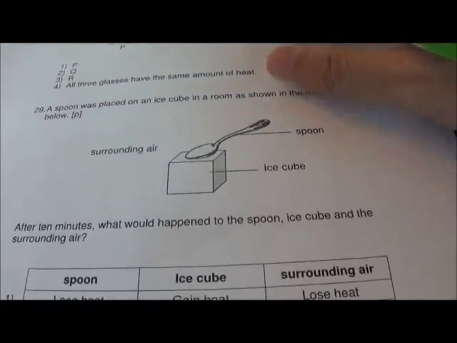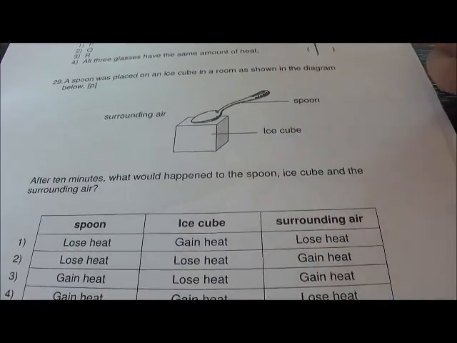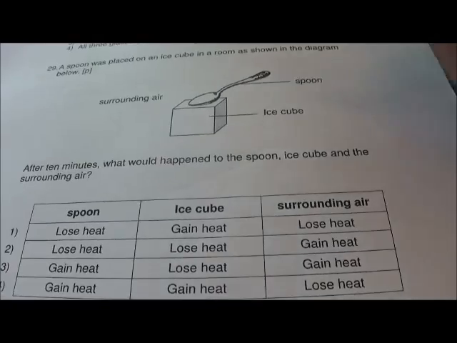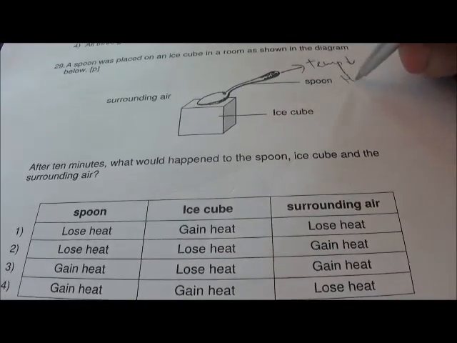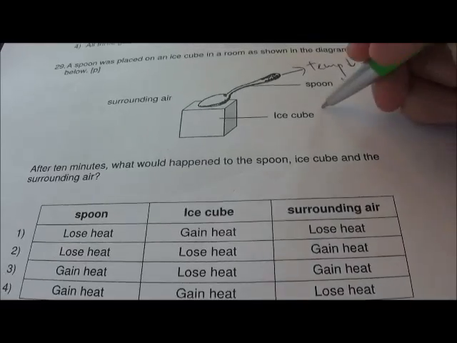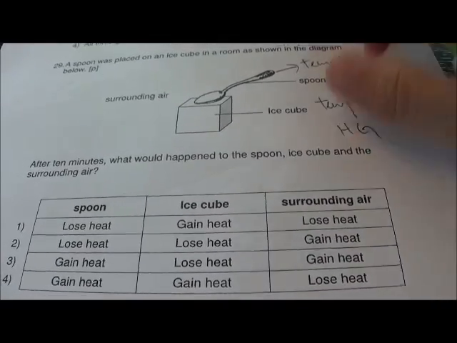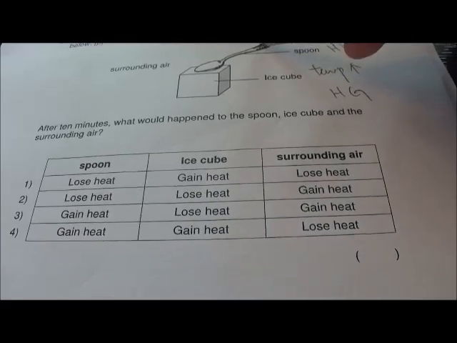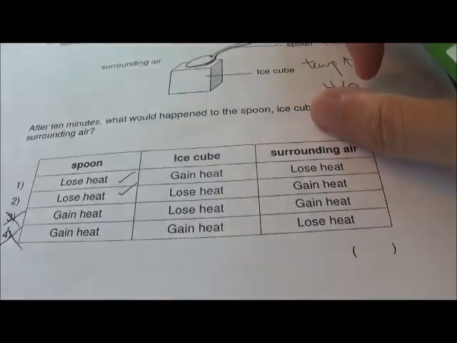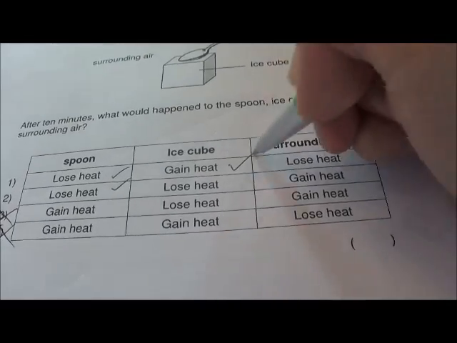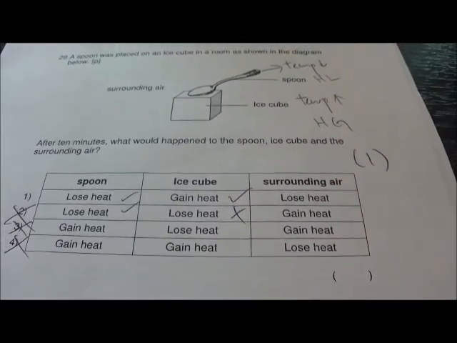More energy. Okay. A spoon was placed on an ice cube in a room as shown. Okay, after 10 minutes, what will happen to the spoon? So, the spoon you placed on the ice cube, its temperature goes down, heat loss. Whereas for the ice, temperature goes up, heat gain. So, what happens to the spoon? The spoon definitely will lose heat. Okay, so you cancel out these two. The ice cube definitely would gain heat. So, your answer for question 29 is 1.